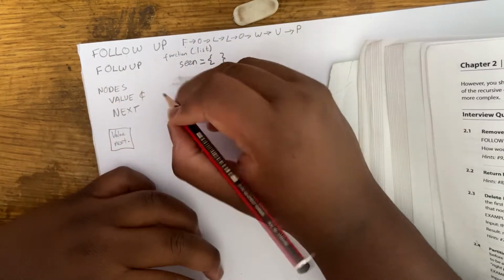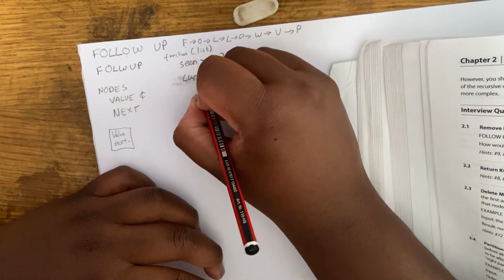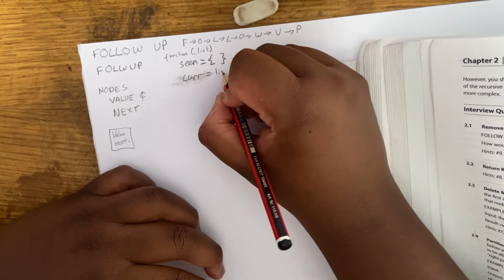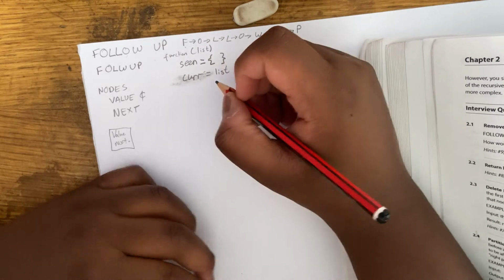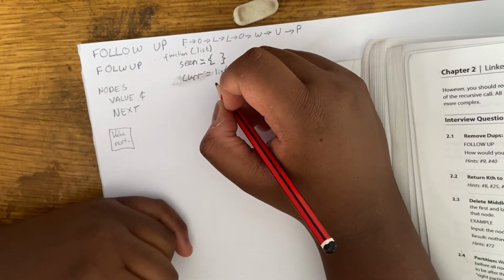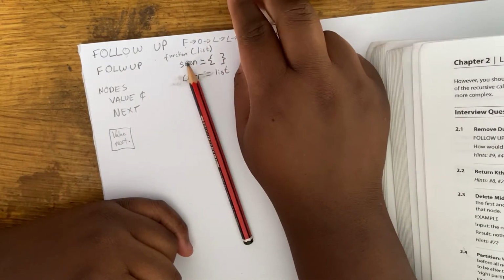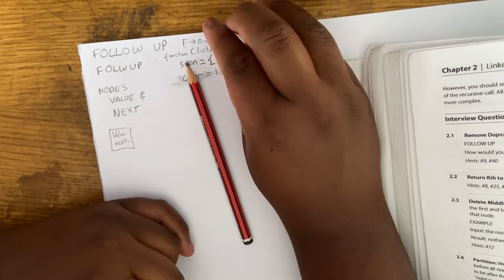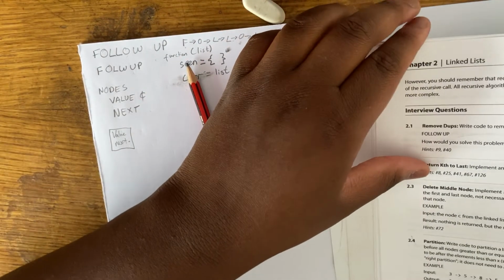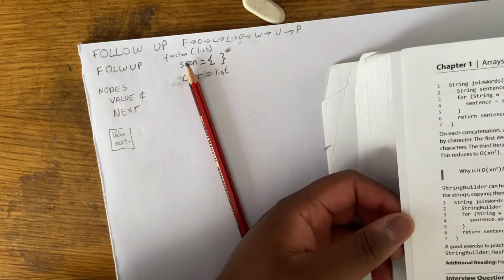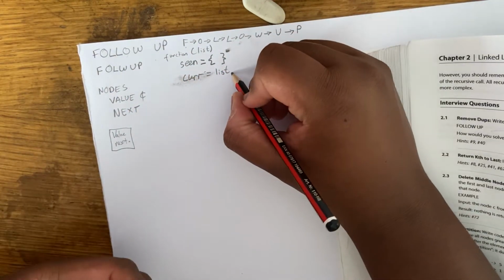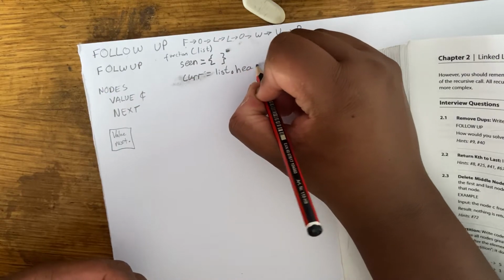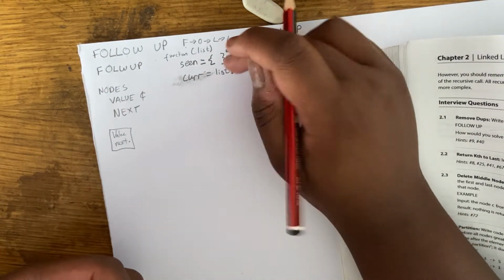Let's do cur is equal to list. Should it just be a start node? I will check what this is, because technically you could just have the head. Yeah, let's just do list.head, and then we can chain through that.